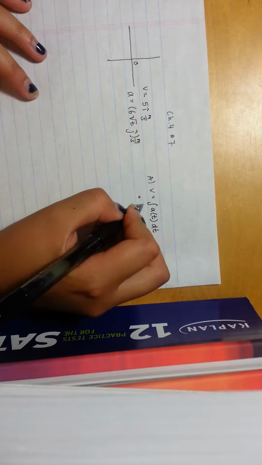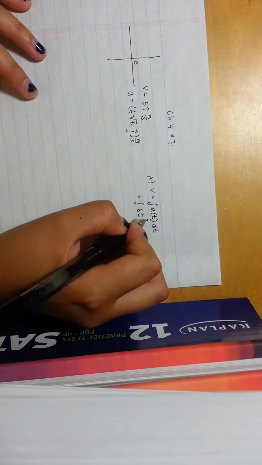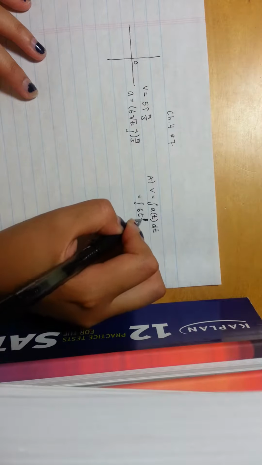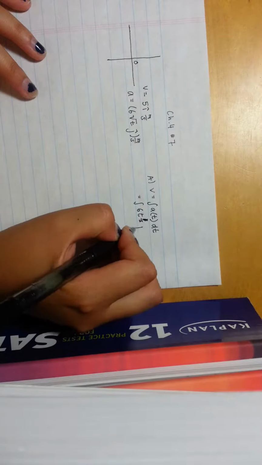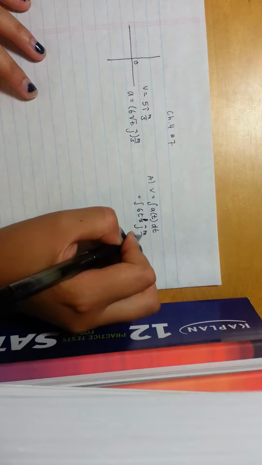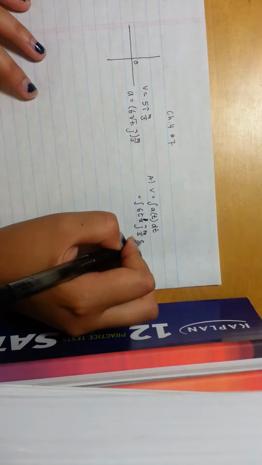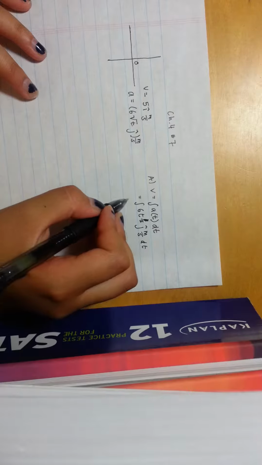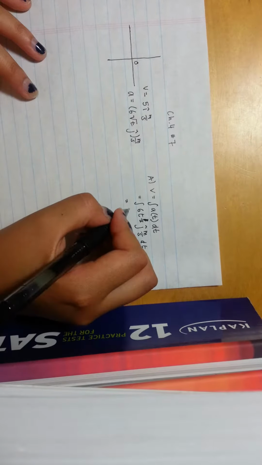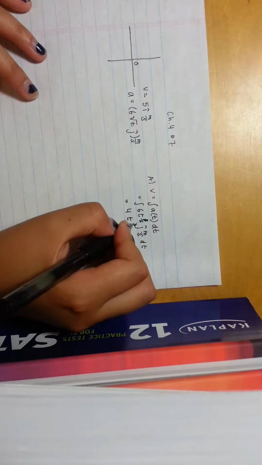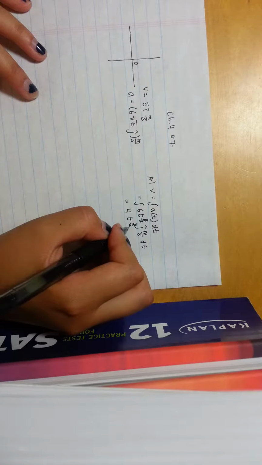So if you solve this out, now using the power rule, but going backwards, you would get 4t to the 3.5 power j hat meters per second.